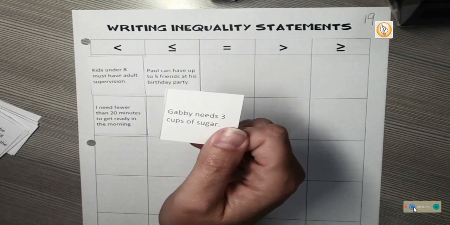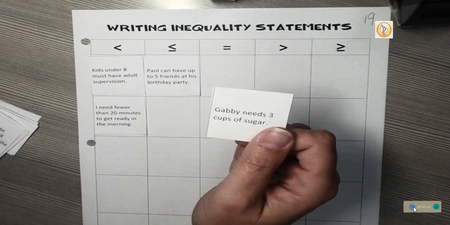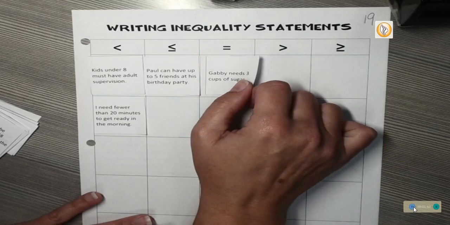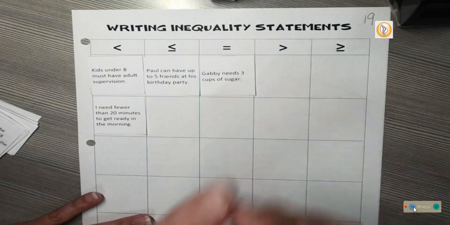So then I grabbed, Gabby needs 3 cups of sugar. Well, how much sugar does she need? Exactly 3 cups, so that's going to be equal. Okay?